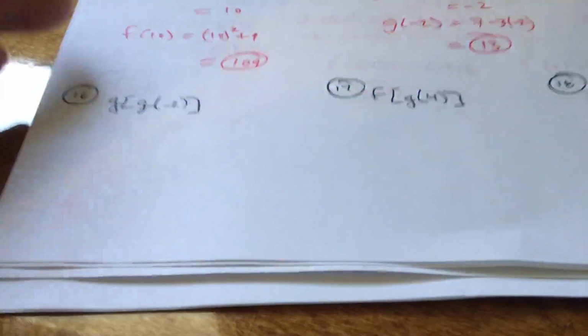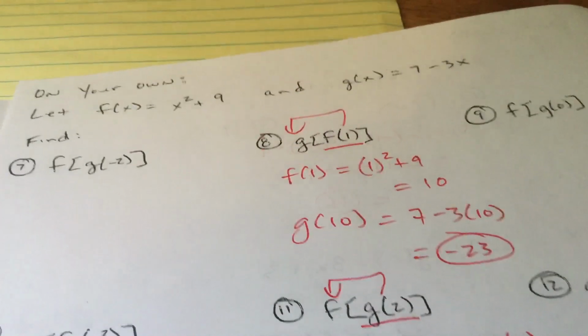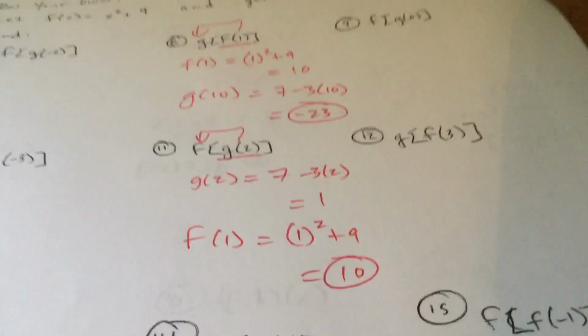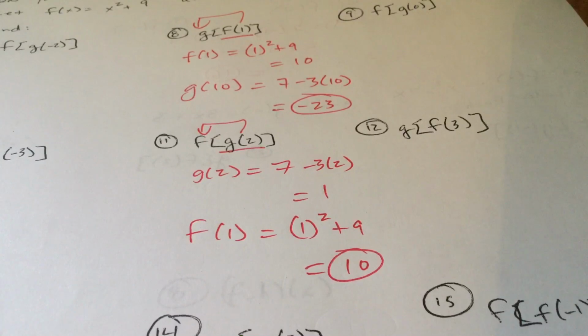All right, page 5 is on your own type of thing. Okay, same thing. Do f of 1. F of 1 is 10. Then plug 10 into the outer equation, which is g. 7 times 3 times 10. All right, no big deal. G of 2 first, you get 1, then plug 1 into f of x.